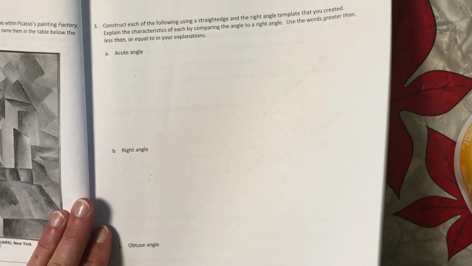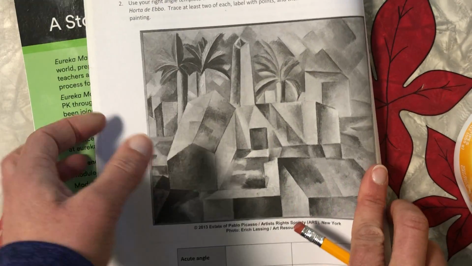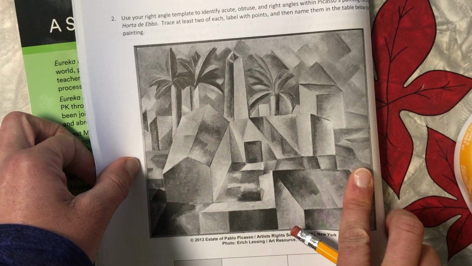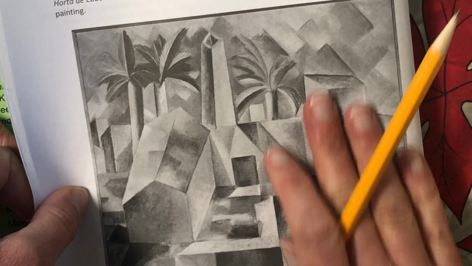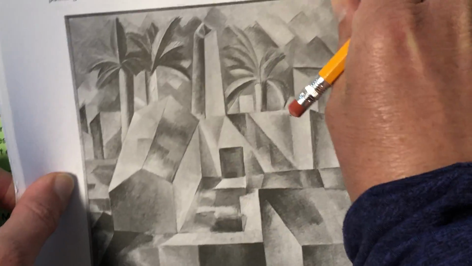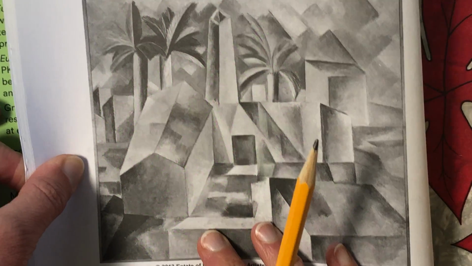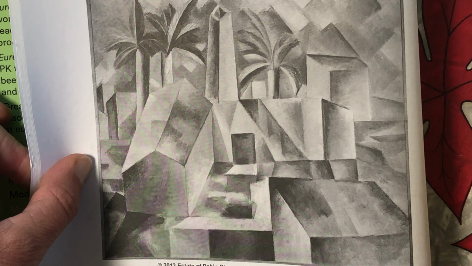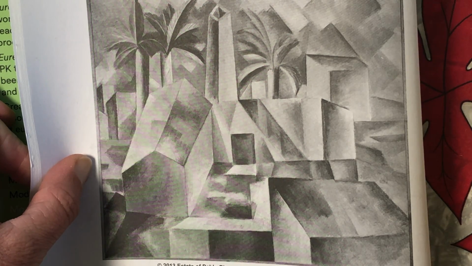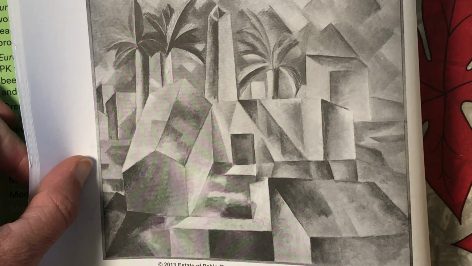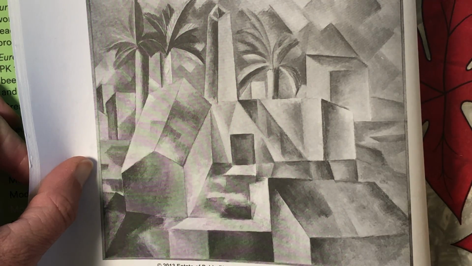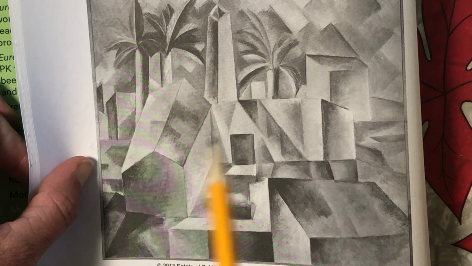Now, this last one, you might be looking at it going, what in the world? This one says that we're going to see if we can identify acute, obtuse, and right angles within Picasso's painting. So you're going to trace at least 2 of each angle. You're going to label them with points, and you're going to name them in the table below. So what you're going to do is you're going to see if you can find an acute angle. We'll just do a couple of these together in this painting.